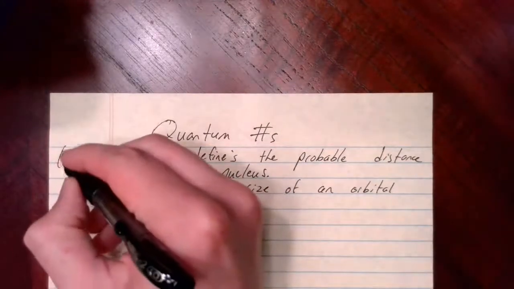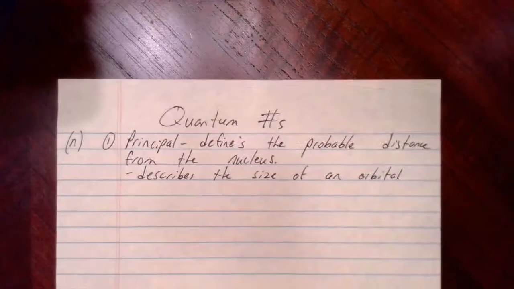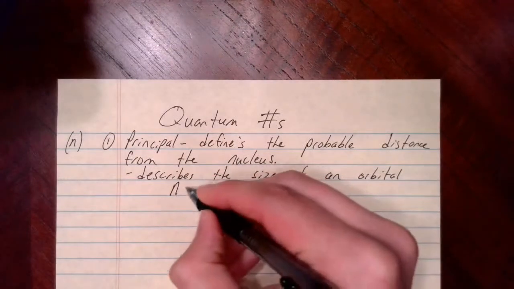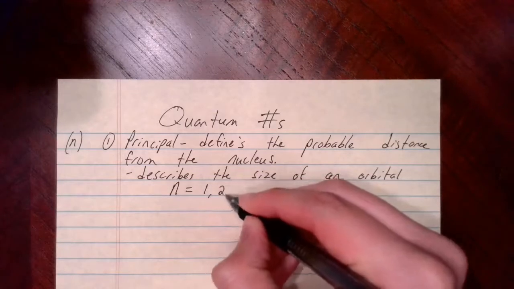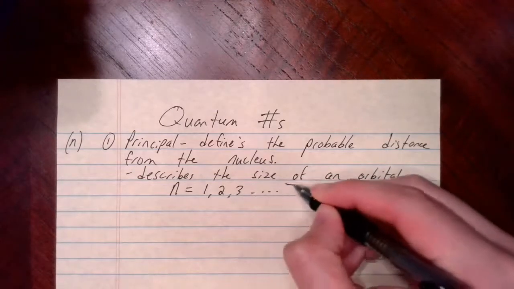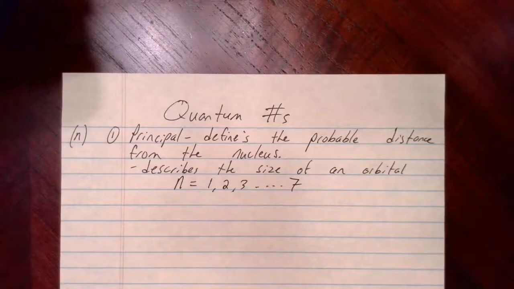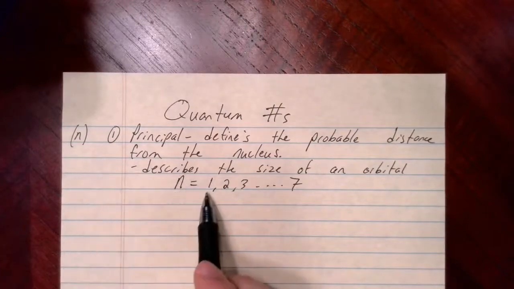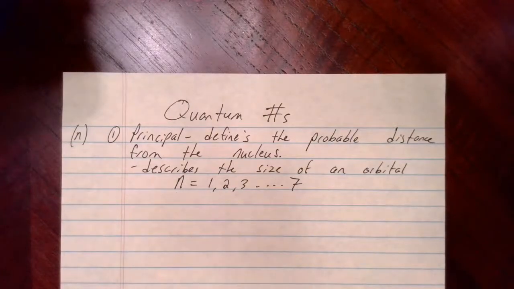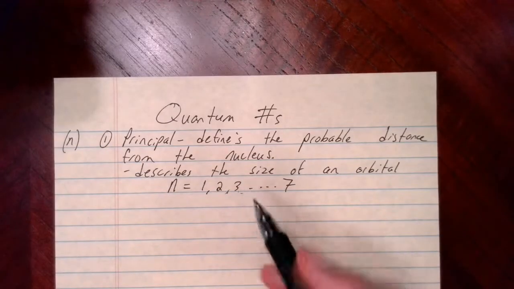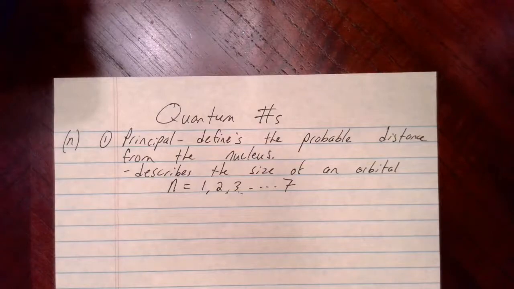The symbol for the principal quantum number is n. n has to be an integer, so it can be 1, 2, 3. We typically think of it stopping at 7. It can actually go further, we'll discuss that in the next video, but for now let's just say 1 through 7. When we think about the principal quantum number, we think about which of those energy levels, which of those rings from the Bohr model the electron is located on. Does it have a principal quantum number of 1, so it's on the lowest energy level, or a principal quantum number of 3, meaning it's on the third energy level, and so on all the way up to 7 or higher.